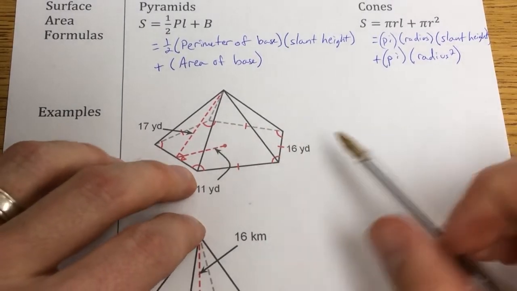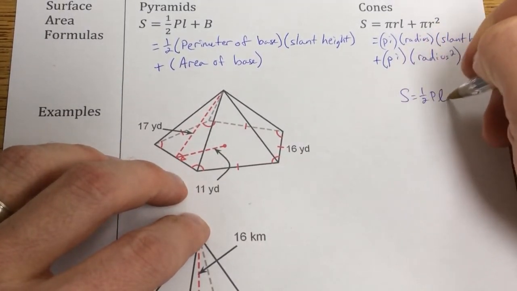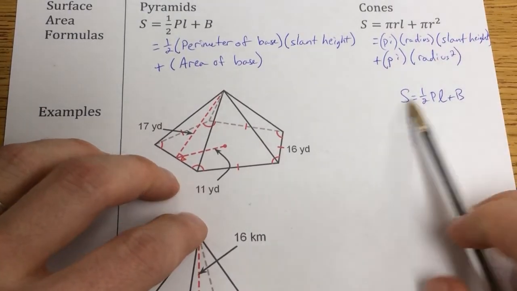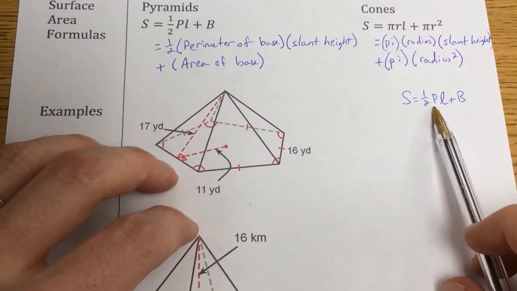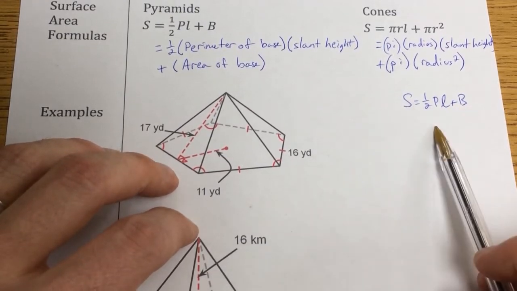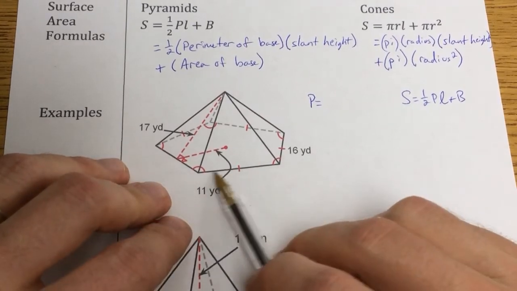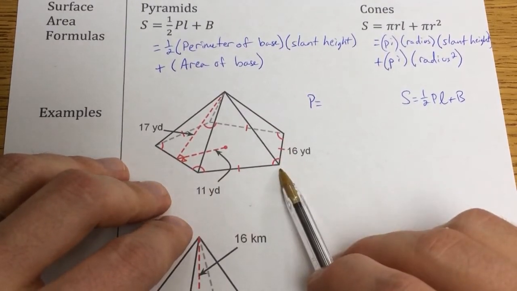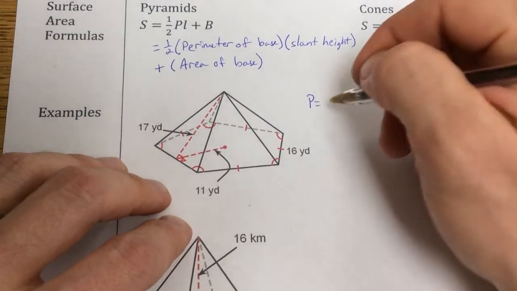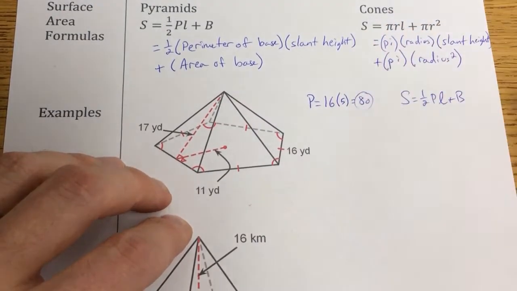Okay, first example here, we have a pentagonal pyramid, right? So as always, when I find the surface area of something, I write the formula first. S equals 1/2 PL plus B. And then in any formula, especially these long ones with surface area, I'm going to go over here and find each individual piece and then bring it back into the formula. So P, which is the perimeter of my base, each side of my base is 16, and then 16 times 5, which is 80. There's my perimeter.